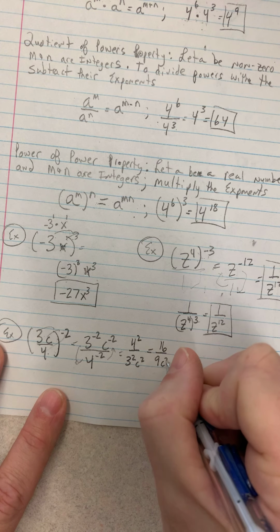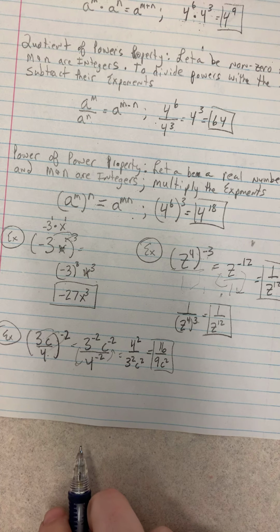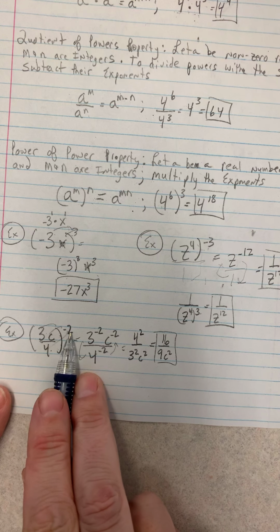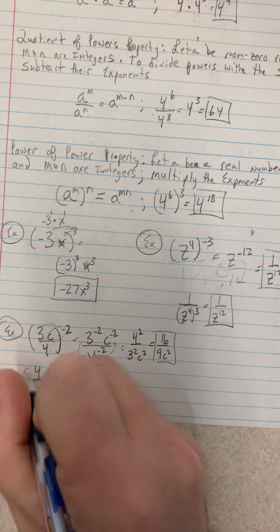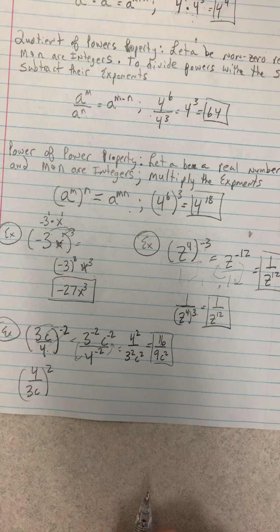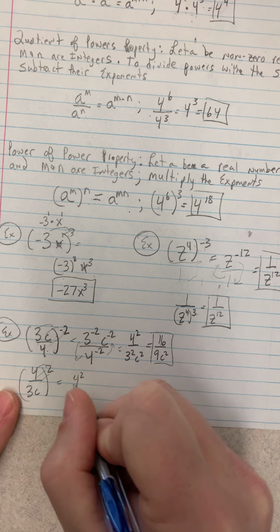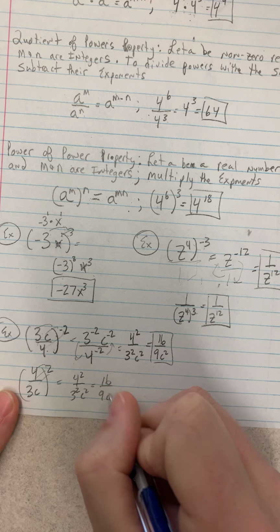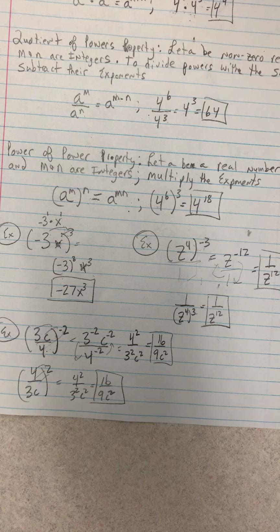16 over 9c squared. And I would have to reduce 16/9 if I could, but it doesn't reduce, so I leave it. Another way you could have done this is right away, if this negative is to everything here, I can flip this right now and do it that way. That also gets rid of that negative. I still distribute it to all three things in there, but that's 4 squared over 3 squared c squared, 16 over 9c squared. I get the exact same thing. Different ways to do each of these.